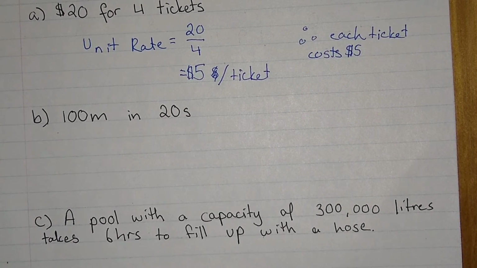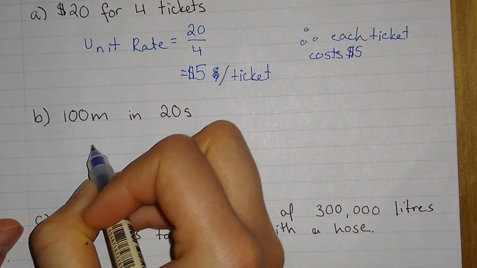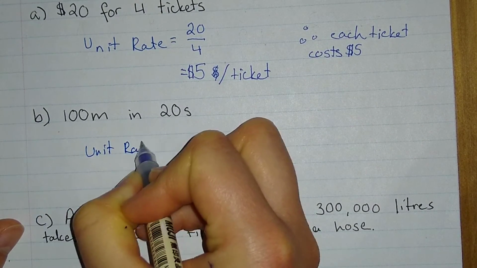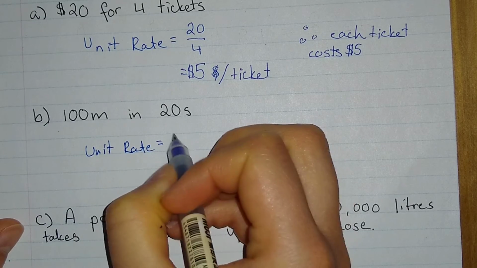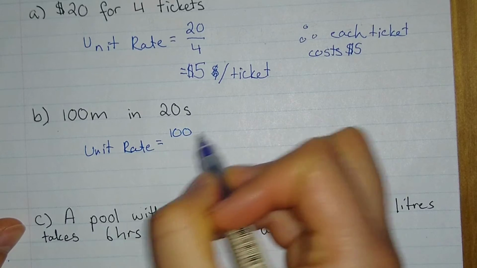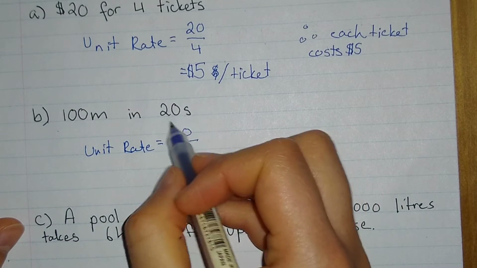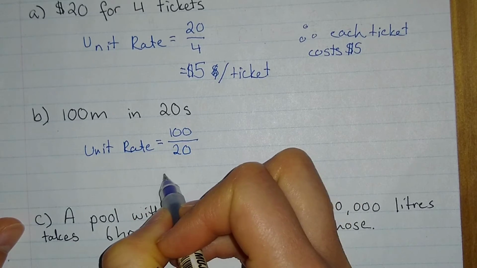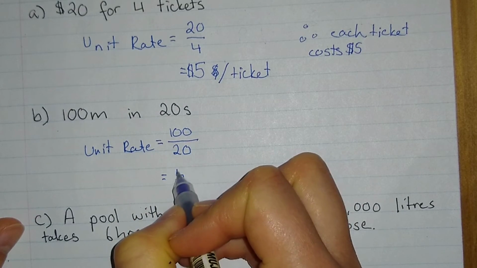So let's take a look here. 100 meters in 20 seconds. So that might be somebody's running speed. So to get the unit rate, you would take this, the distance, 100, and then this, the time, 20, and 100 divided by 20 is 5.